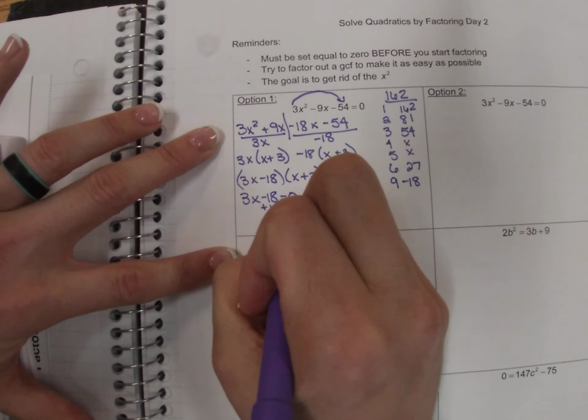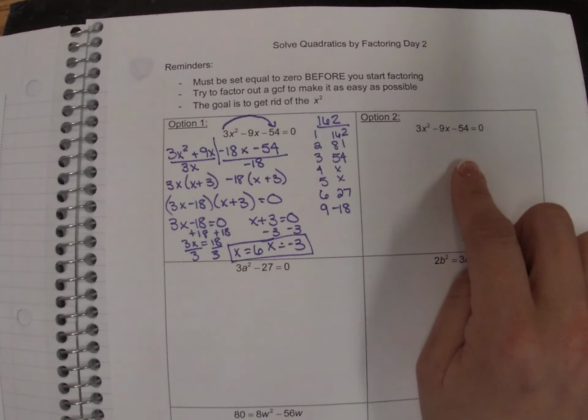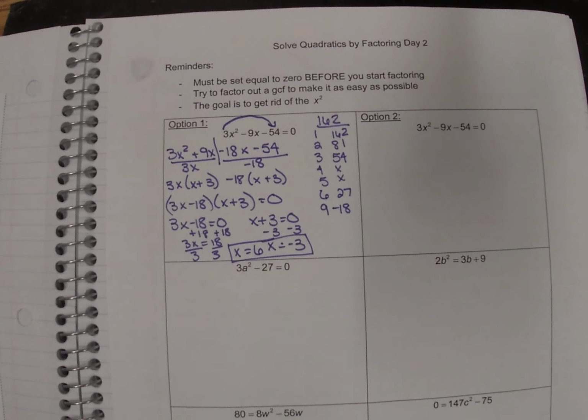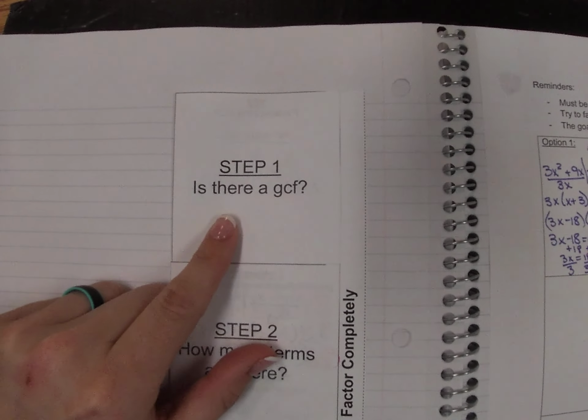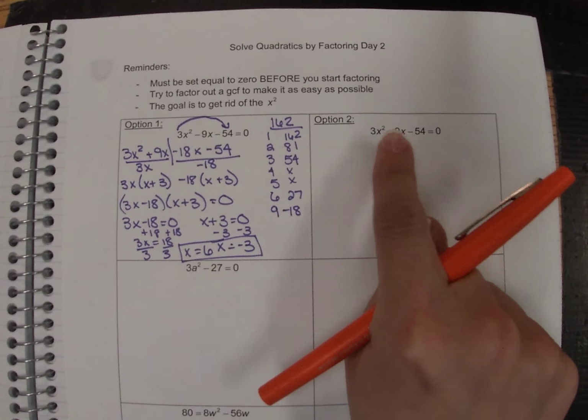Now, if we take the approach that I just mentioned to you today, so I'm looking at this exact same problem, I want to show you the benefit of doing what we just talked about. So instead of just going, oh, this is just what I see first and this is the approach I'm going to take, we're going to ask ourselves, is there a GCF? So does 3x squared minus 9x minus 54 have a GCF? The answer to that question is yes. And so the first thing we're going to do is factor out a GCF of 3.